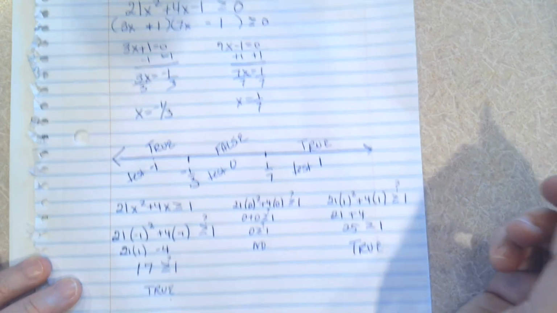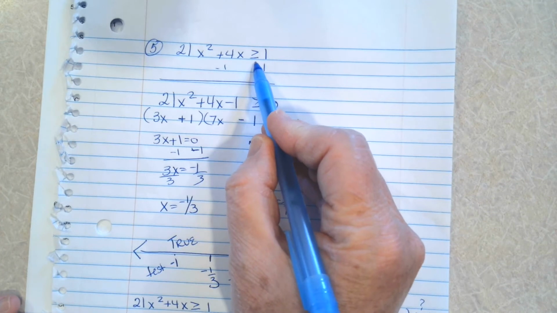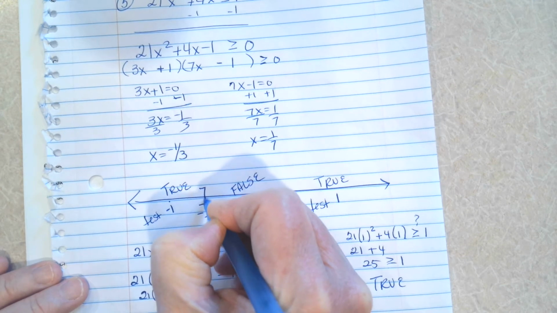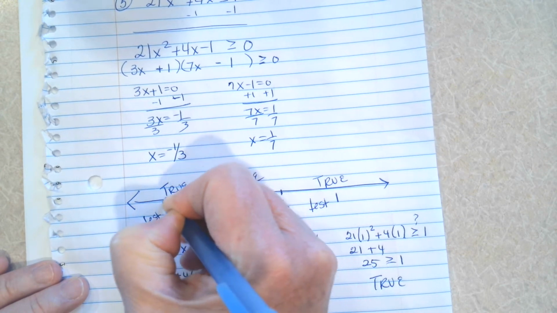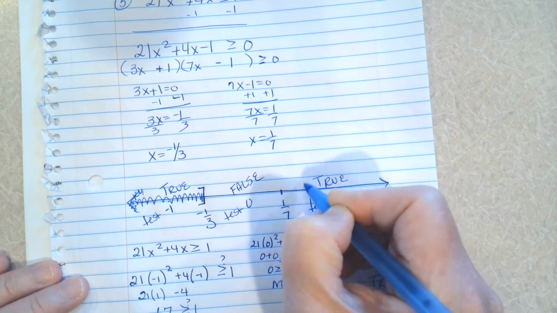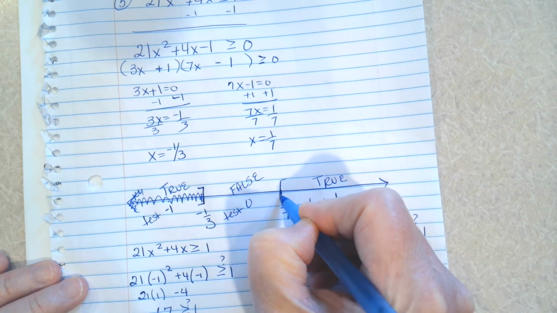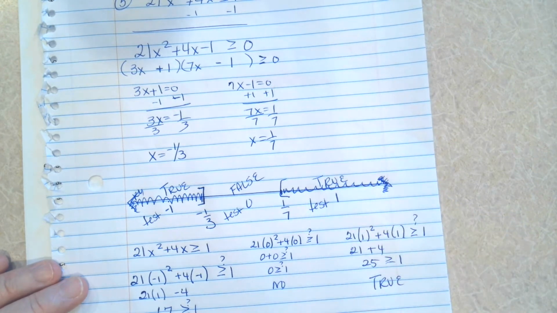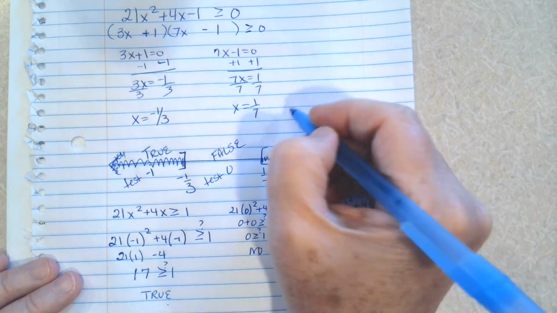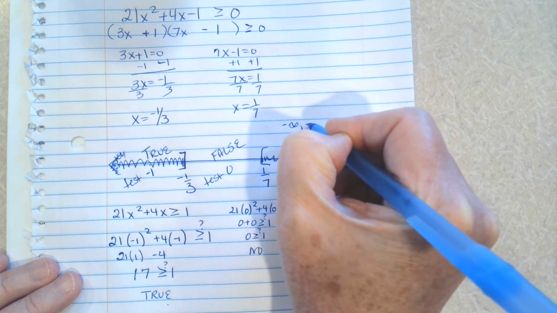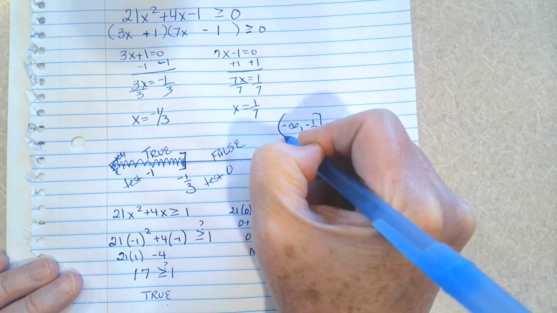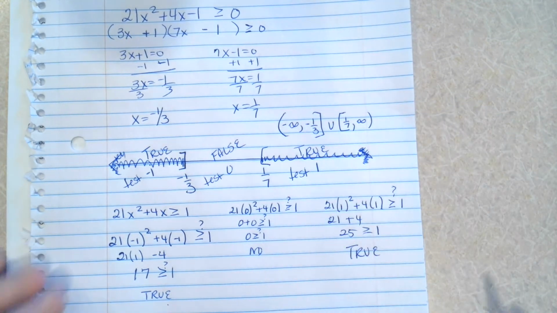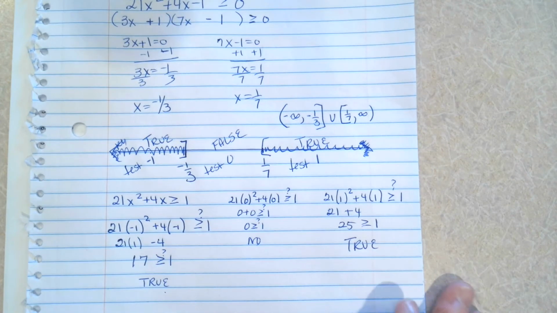So when you shade your number line on this problem, it had an underscore. So you're going to use a colored in dot or a bracket, and you're going to shade everything this direction. And again, it had an underscore, so the same thing happens here. If you want interval notation, we're going to say it's negative infinity to negative 1/3 in union with 1/7 to infinity. Okay, and that's problem number 5.